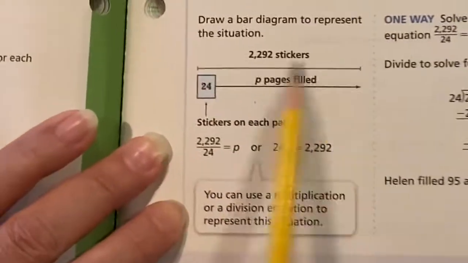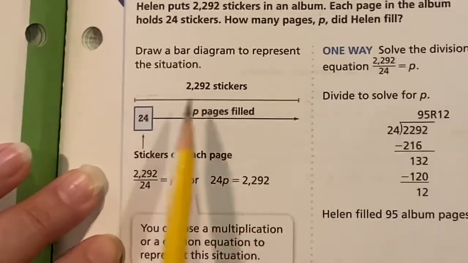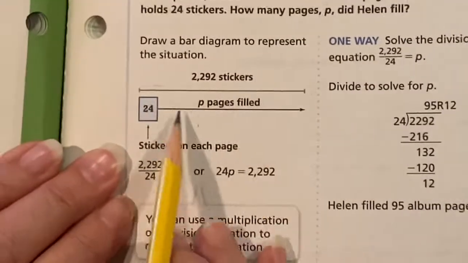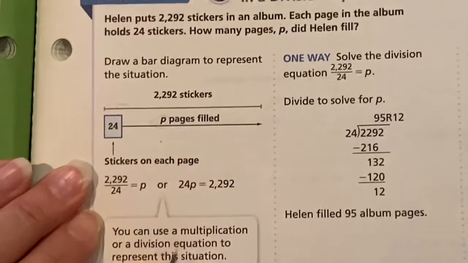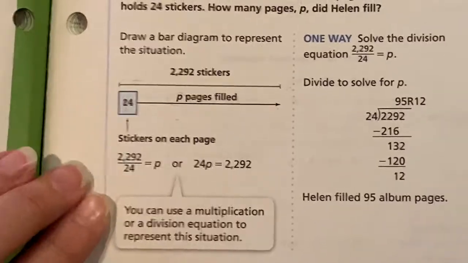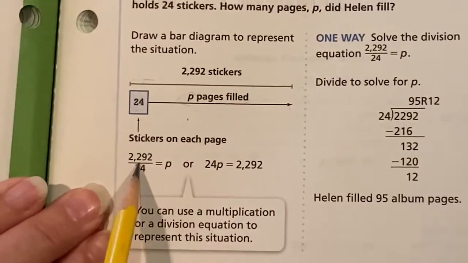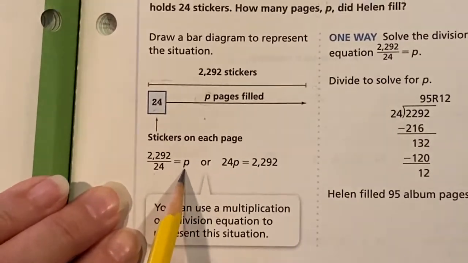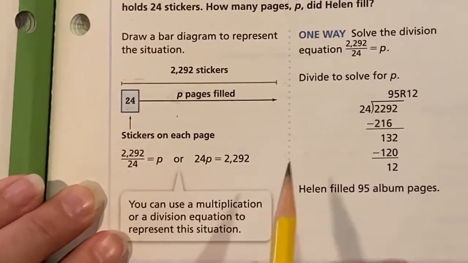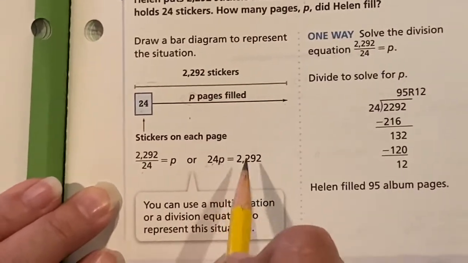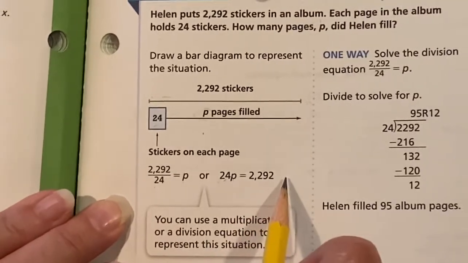Okay, the whole bar is 2,292 stickers. The number of pages filled is just P. We don't know that yet. But we do know that there's 24 stickers on each page. So if you divide 2,292 by 24, it will equal P, the number of pages she filled. You could also say 24P, that is 24 stickers, and P is the number of pages, equals 2,292, the number of stickers.